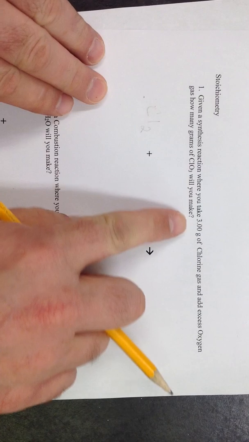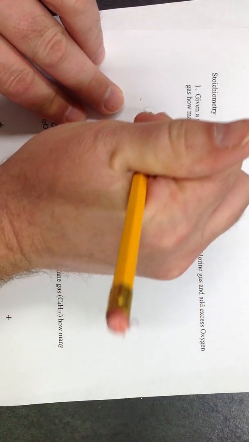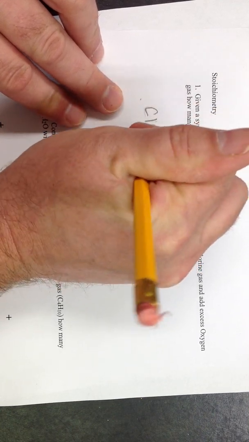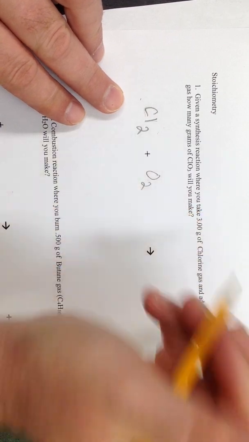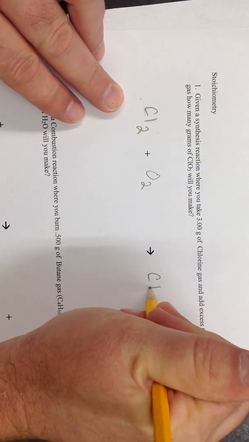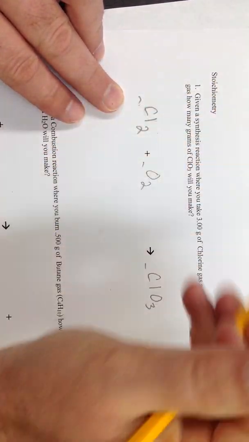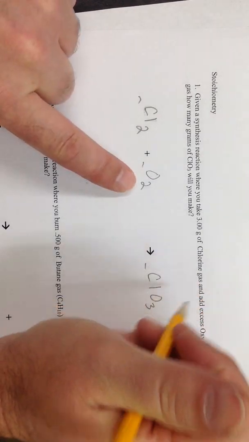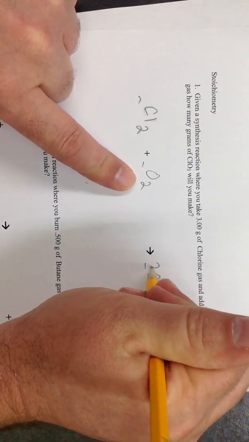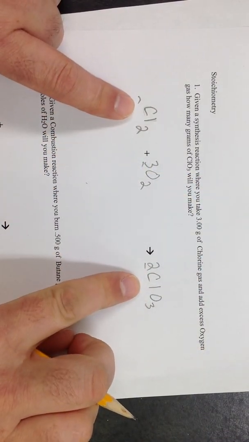This is a synthesis reaction of chlorine gas and oxygen gas to make ClO3. So of course chlorine is diatomic, Cl2, and oxygen is also diatomic, O2. And it gives you the product of ClO3. Now, of course, to balance this, we learned from last week. We look on both sides, and we see that there's a 2 and a 3 here. So let's try a 2 here, a 3 here, and of course, our chlorines are already balanced. So that's our balanced equation.